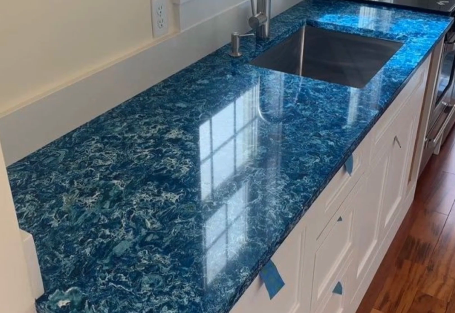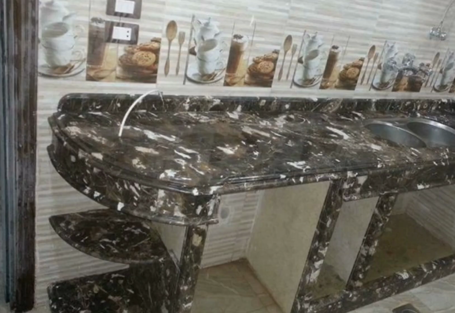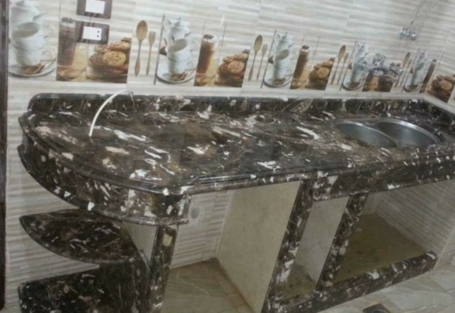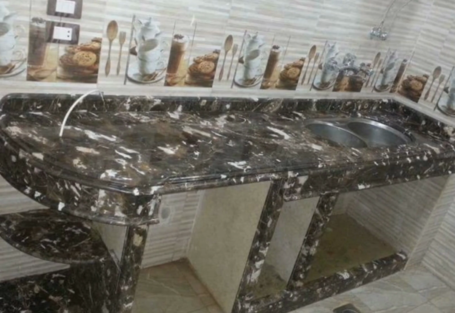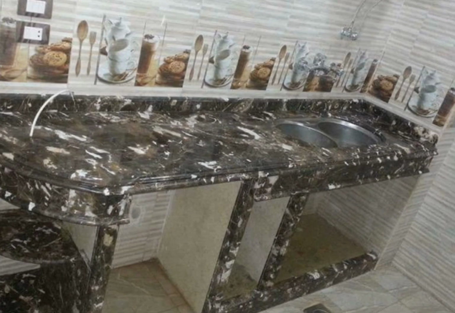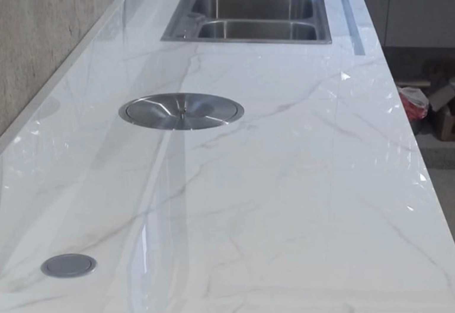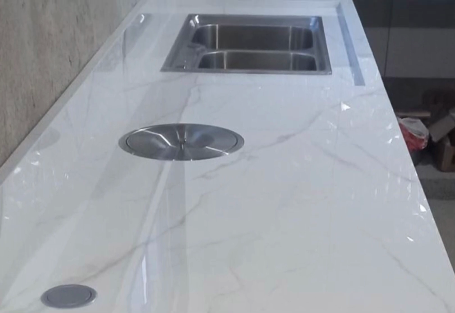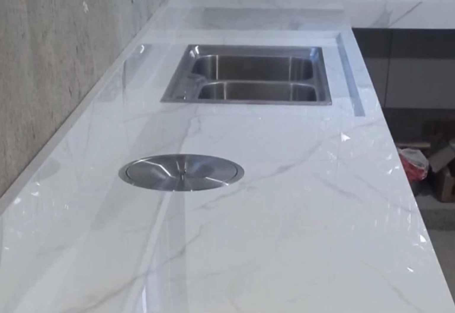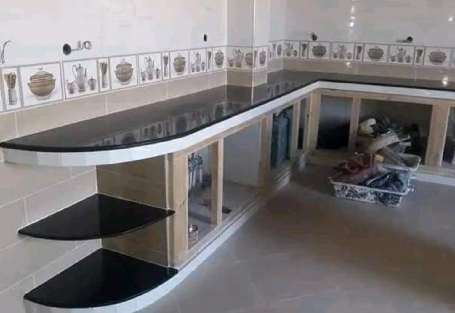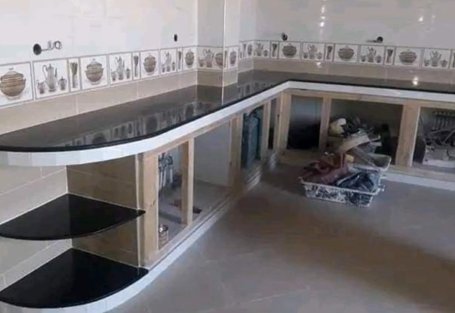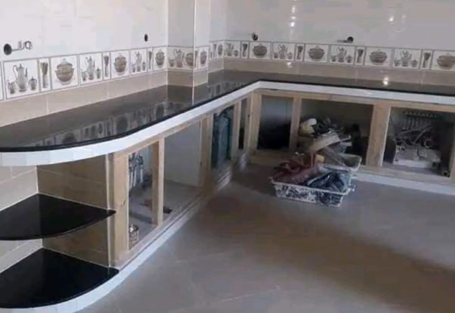So let me take an example to understand the price. Let me assume that our granite countertop size will be 10 by 2, so the total area of the granite countertops is 20 square feet. The price of granite countertops starts from 250 rupees per square foot and goes up to 500 rupees per square foot.